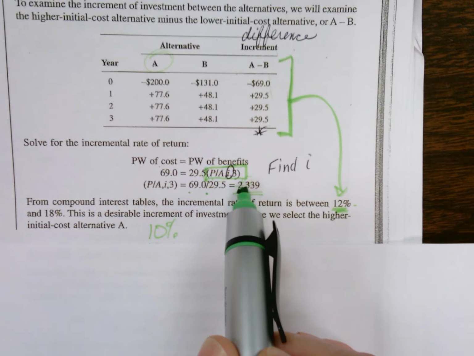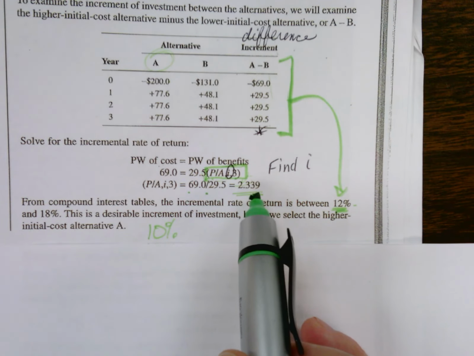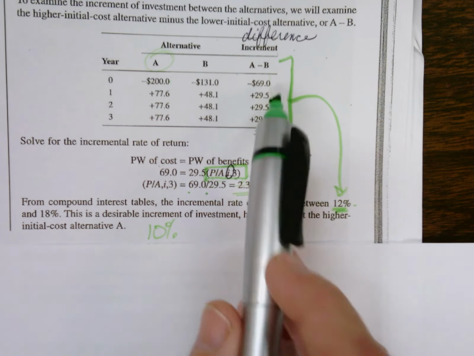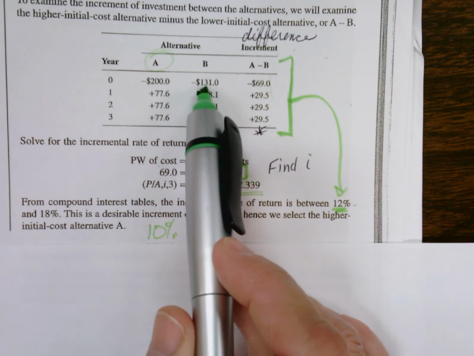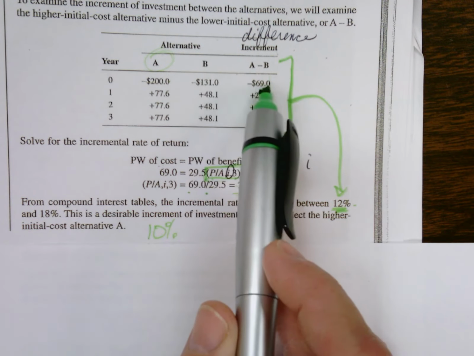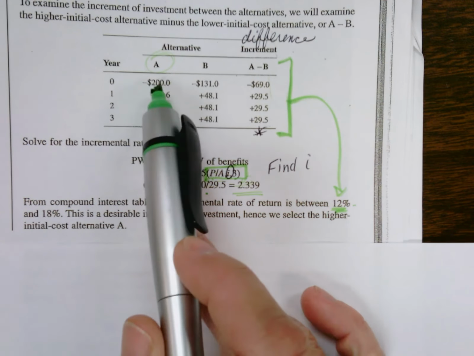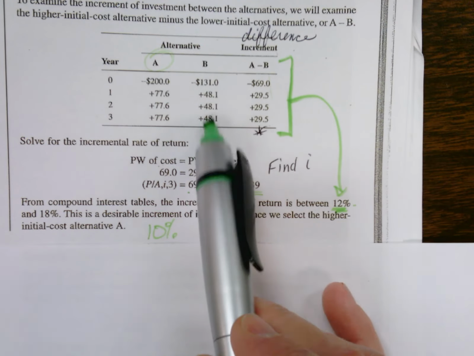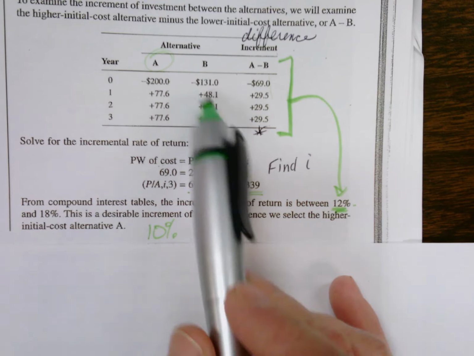If the factor that you compute here is equivalent to an interest rate that is lower than the company's minimum desired rate of return, then you would not want that extra set of cash flows, and you would choose the lower cost alternative, which does not include those cash flows. Remember, those cash flows are only present in the higher cost alternate. If we didn't like that set of cash flows, it didn't give us a high enough rate of return, then we would choose the option that does not include those cash flows, and that is the lower cost alternate.